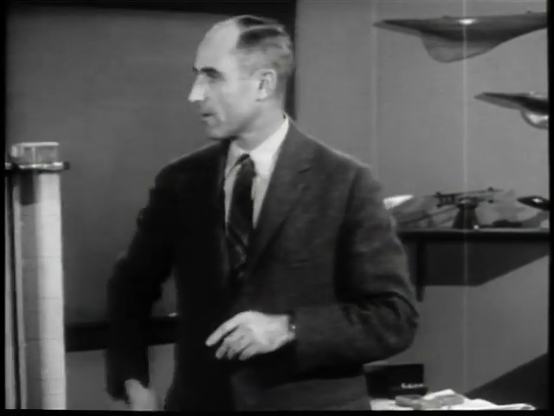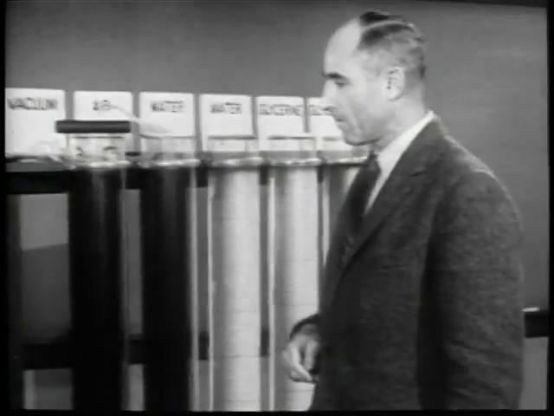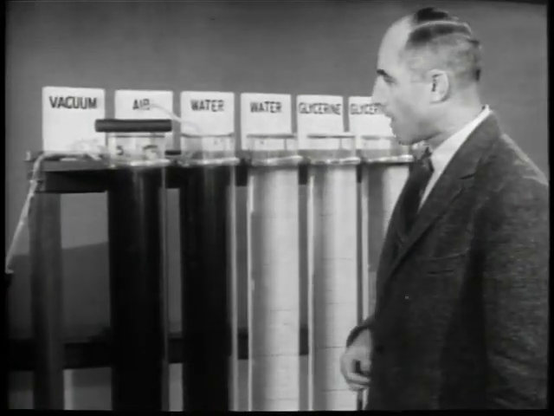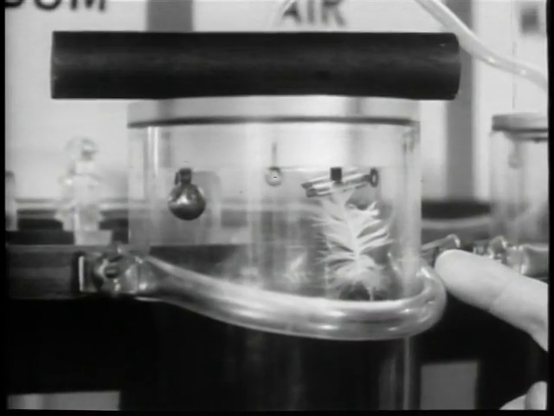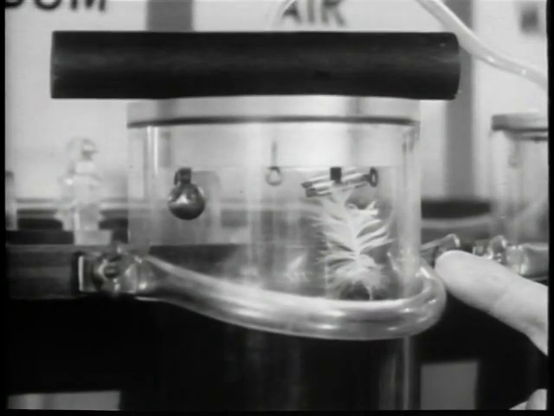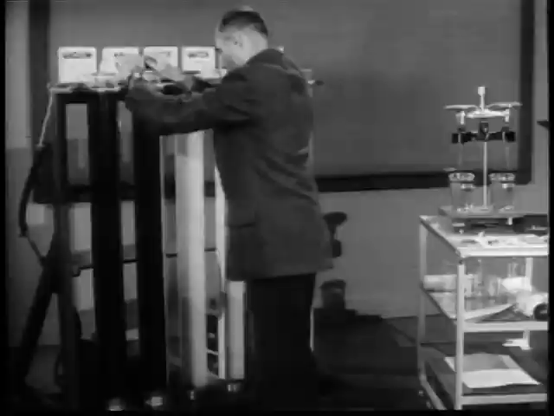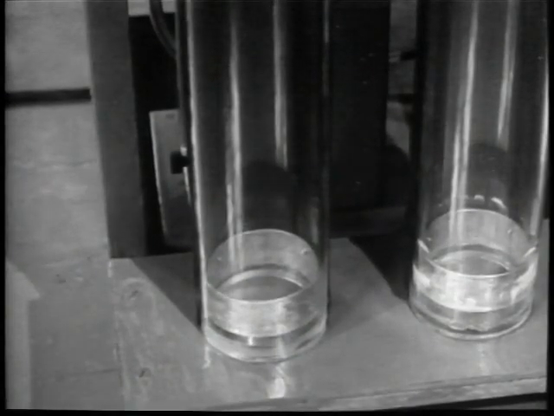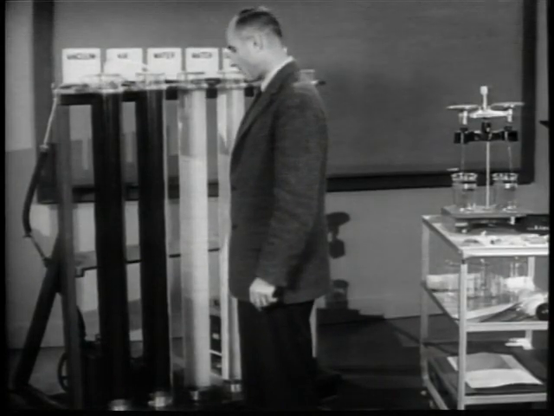We can prove this by allowing the feather and the ball to fall simultaneously in this tube from which the air has been evacuated. Here at the top of the tube, ready to drop, are a steel ball and a feather arranged to be held up by a strong magnet. There, the feather did fall just as quickly as the steel ball.